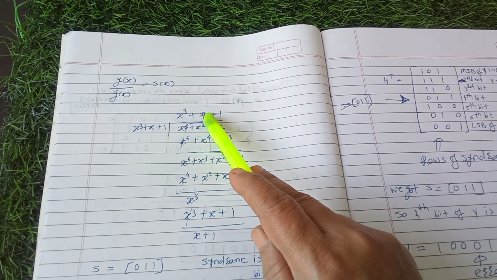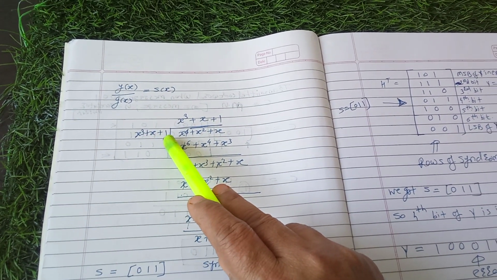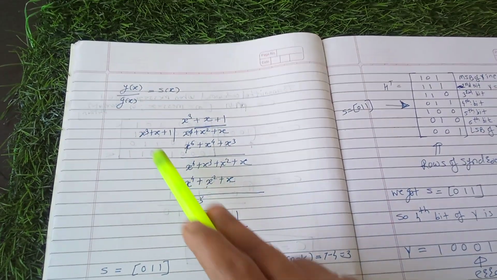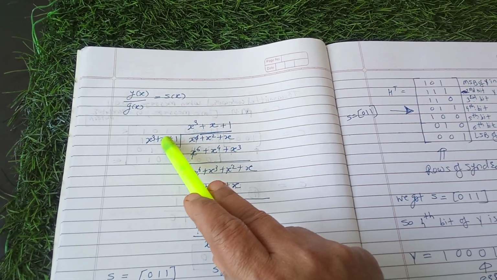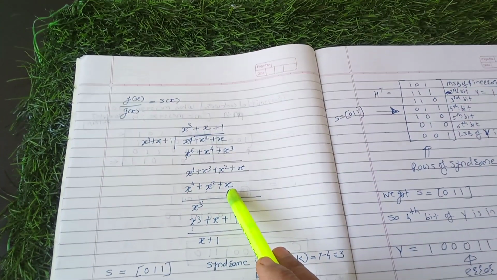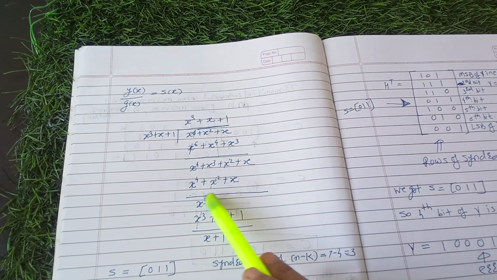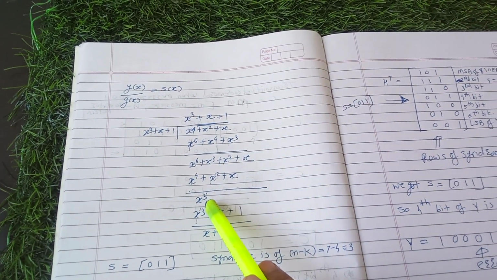This x you multiply with all these terms. So x raised to 4, 3 plus 1 gives 4, x, 1 plus 1 gives x square, plus x. Now how many similar terms are there? x raised to 4, x square and x also. The remaining is x cube only.